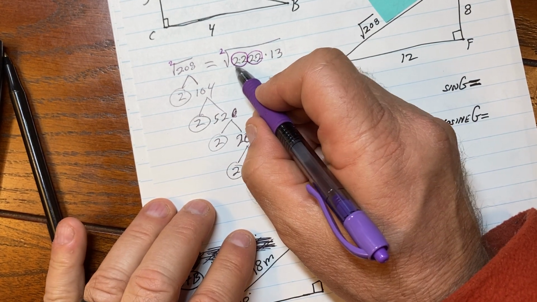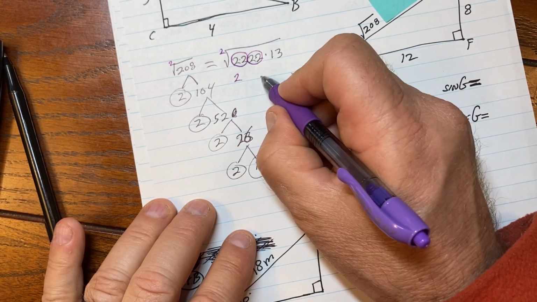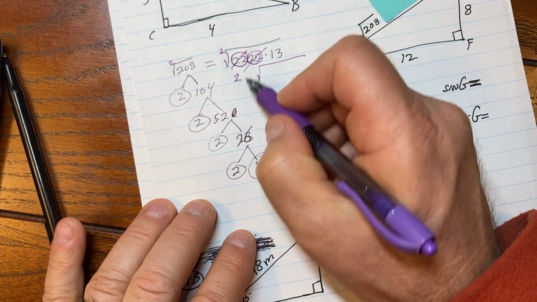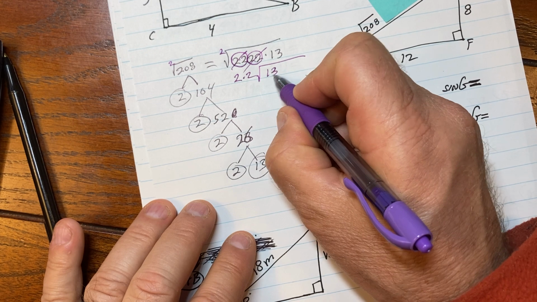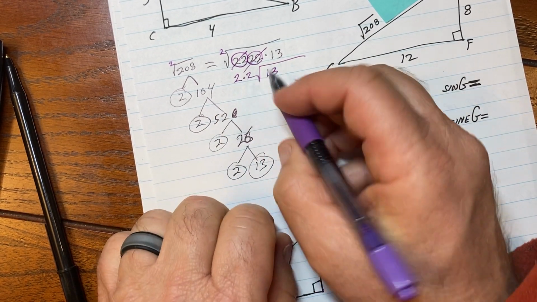2 times 2 is 4, and the square root of 4 is 2. One of those 2s comes out. One of those 2s comes out. There's no identical pair here, so it's 13. 2 times 2 is 4.